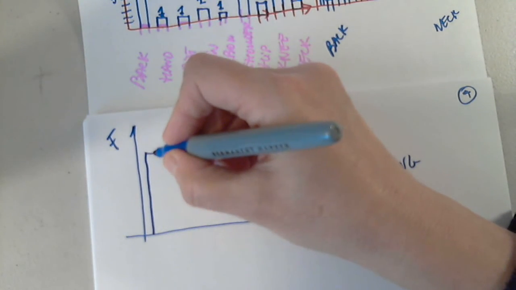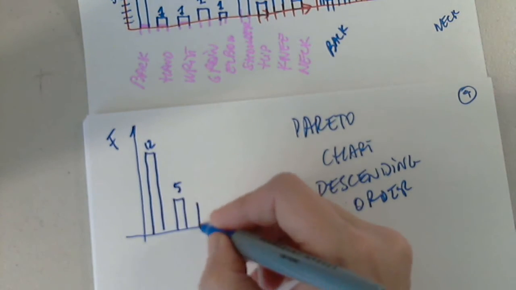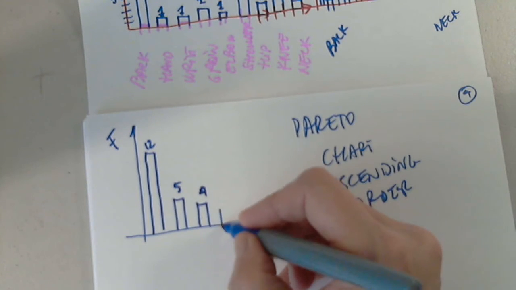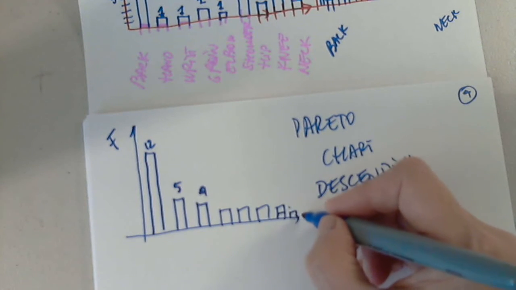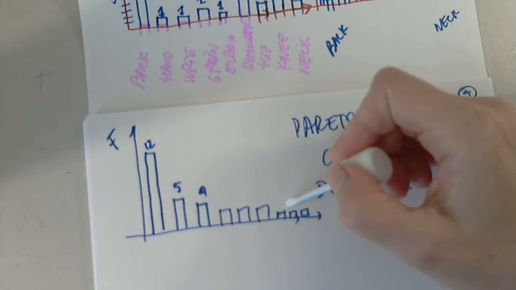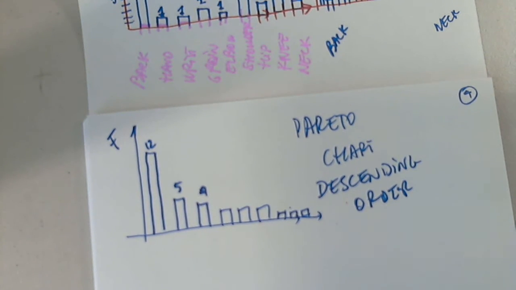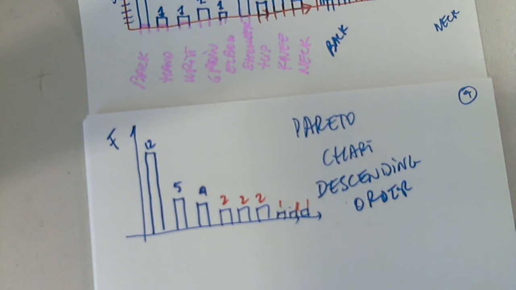I'm going to represent the 5. That's next in line. That's the 4. Then we have 3 2s and 2 1s. So that's 1, 1, 1, 2, 2, 2, 1, 1, 1. So that would be a Pareto chart. Why do we use it? It's because it shows what is happening here. They're also organized in descending order.